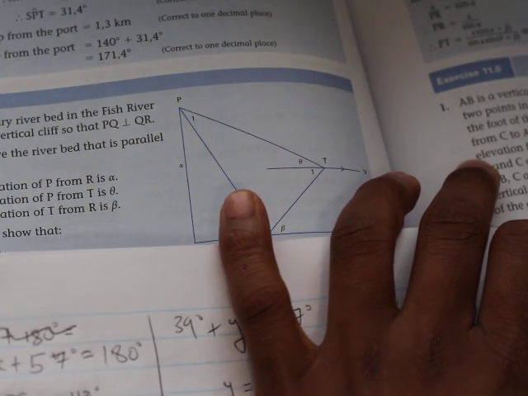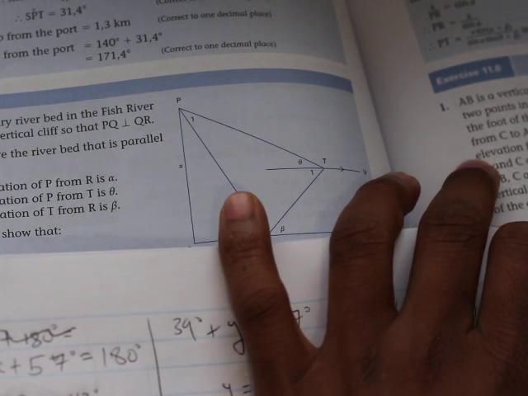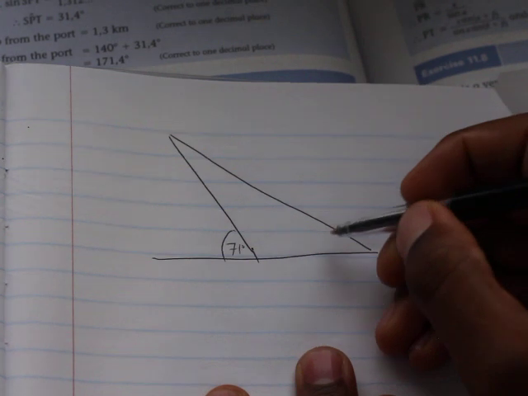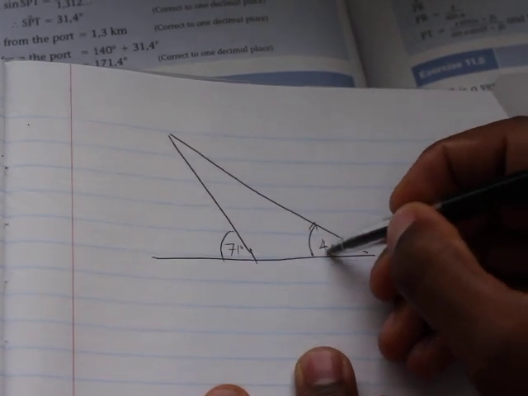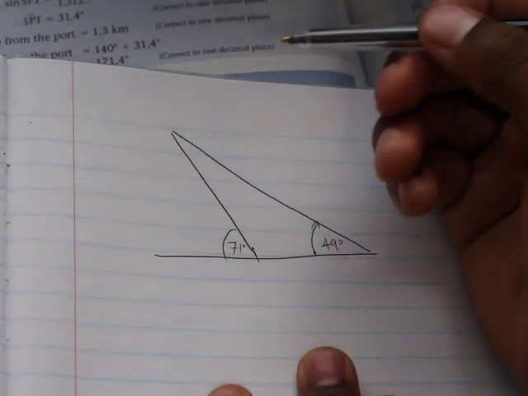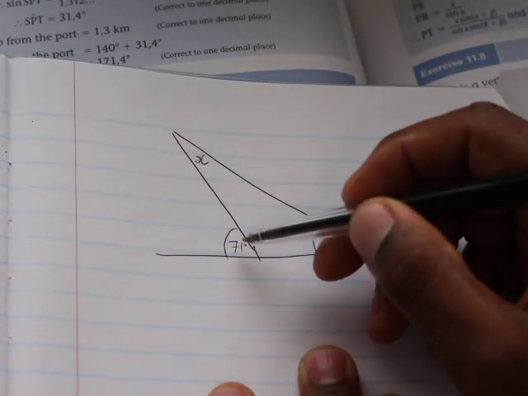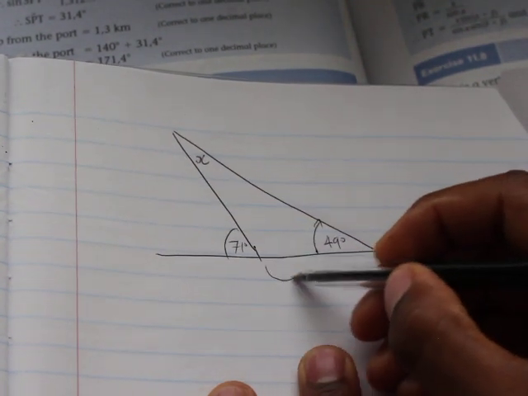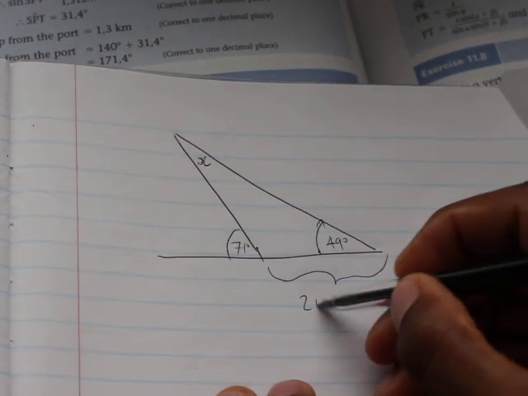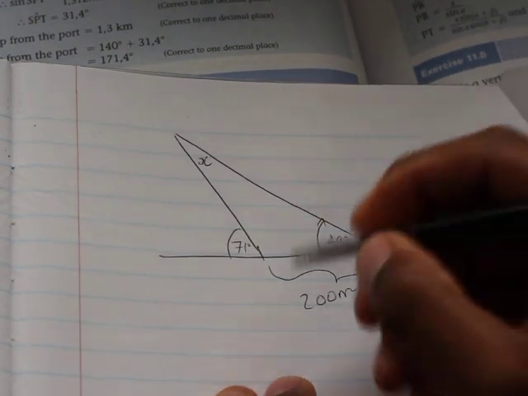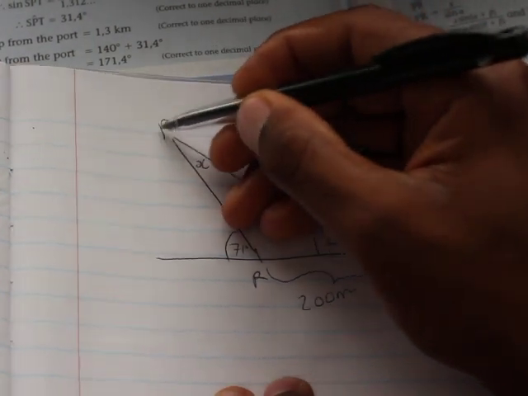So here we've got 71 degrees. You guys can see here's the triangle, and here we've got 49 degrees, and we know that the sum of the two must give us 71, and we've been told that from here to there it's 200 meters. So this is S, this is R, and that is P.